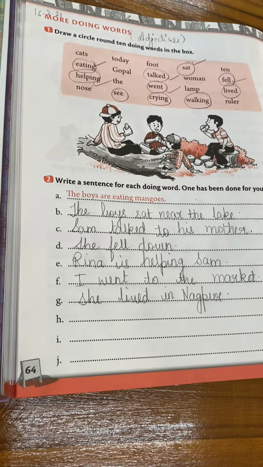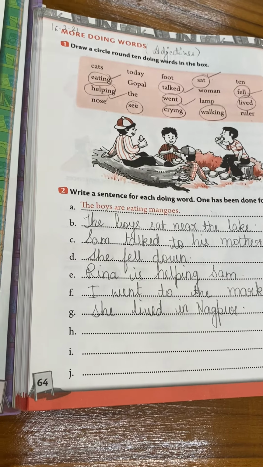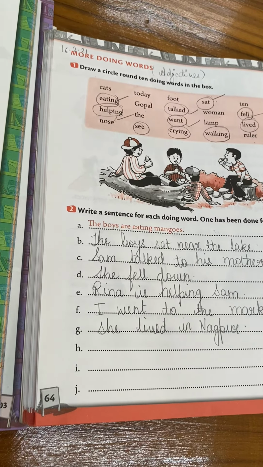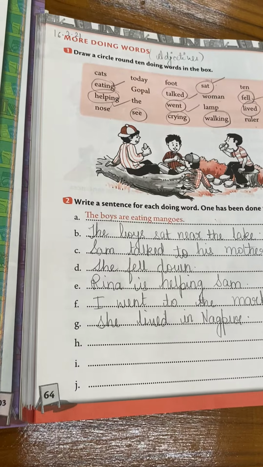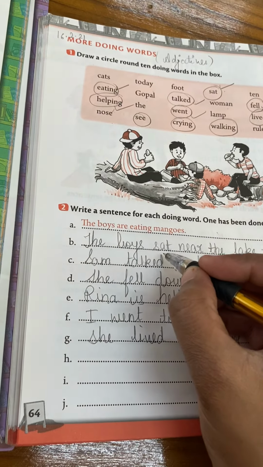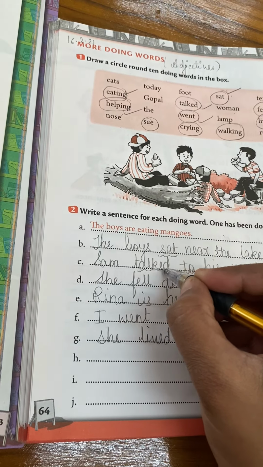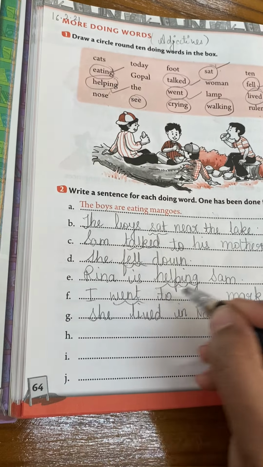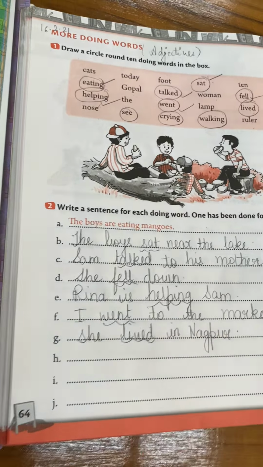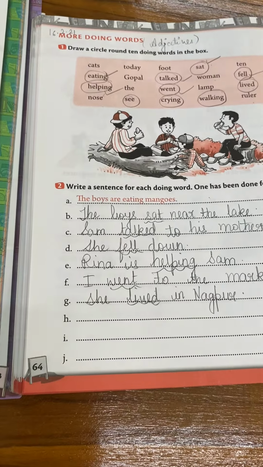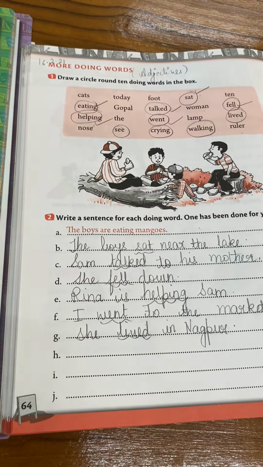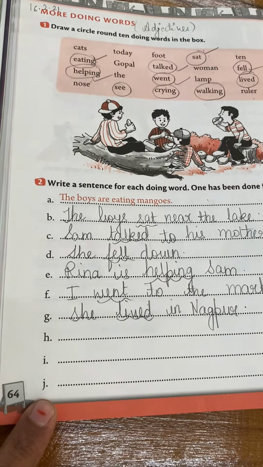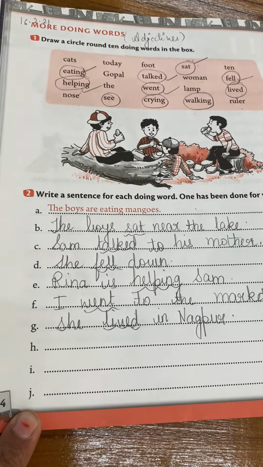Now you need to start using the words in your own sentences to form proper sentences. Okay, these are all doing words. You can always underline it like I am underlining it so that it stands out that this is the word you have used to make a sentence. This is your homework also for the day. Only 3 I have left for you. You have to complete it on your own.